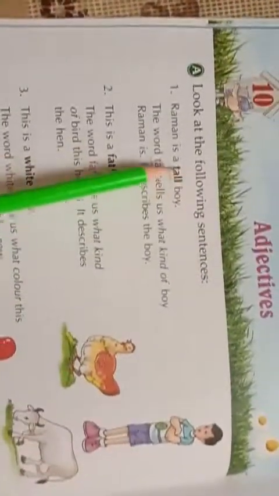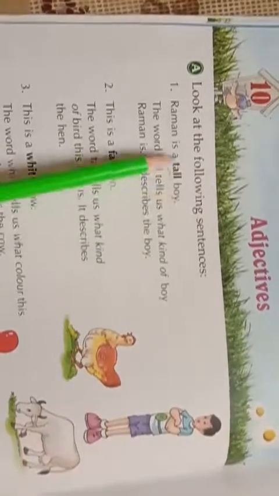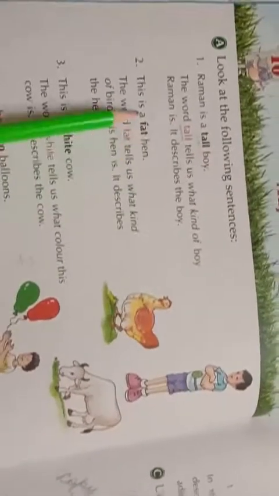Now coming to the next page. Now this is very important. In the sentences in part A, the adjectives are placed before the nouns. We have seen that the adjective is placed before the noun in all these sentences. ठीक है, वो noun से पहले लिखा गया है. But in this part we'll see something different.